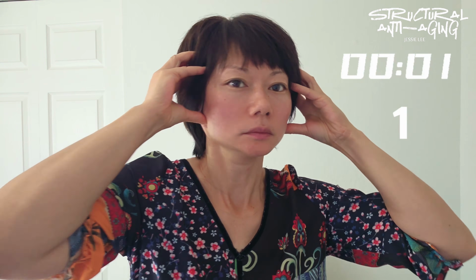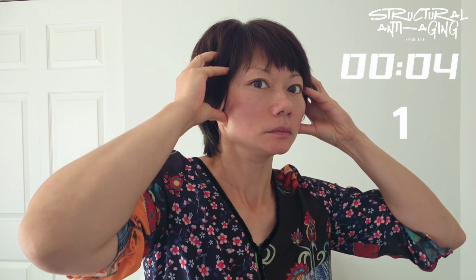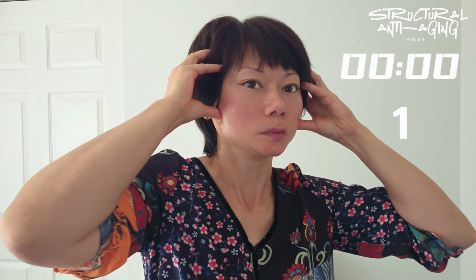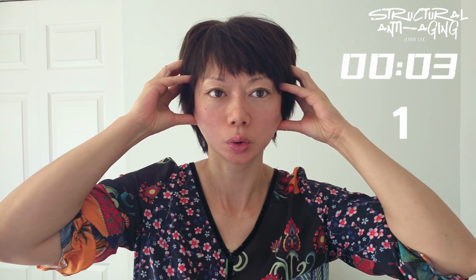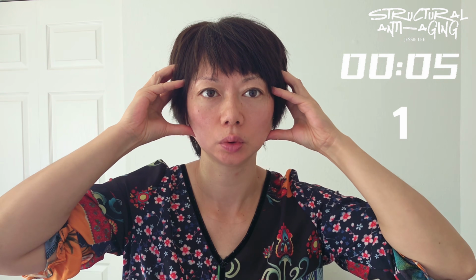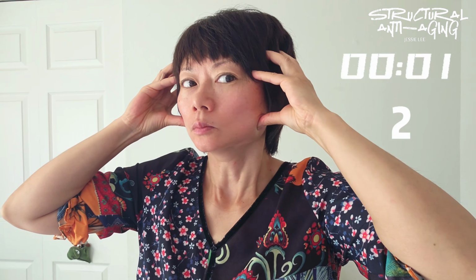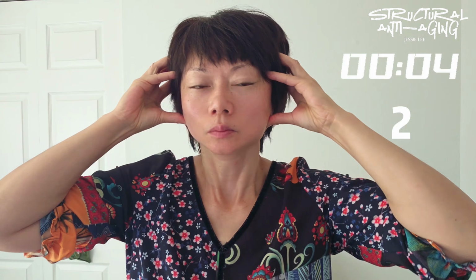Inhale for 5 seconds while gently clenching your teeth and applying light pressure to the masseter and the temporalis muscles. Then, exhale for 5 seconds as you completely release the jaw and relax the muscles. Complete 5 sets.